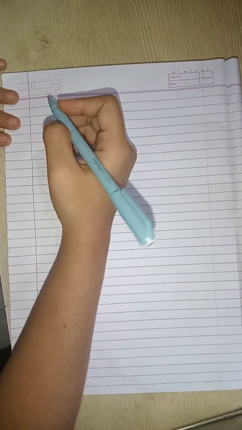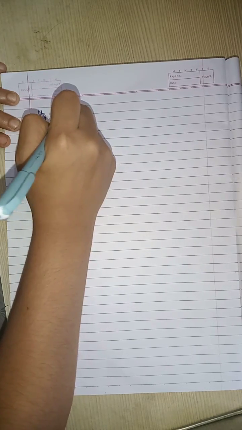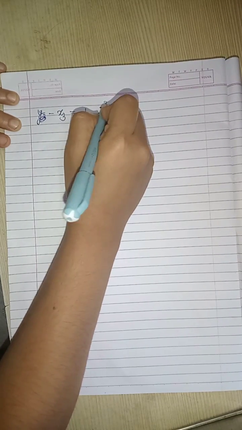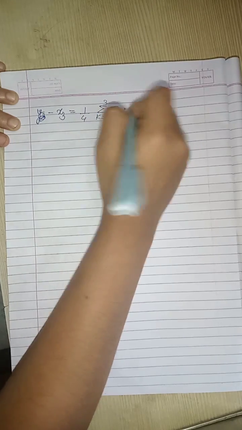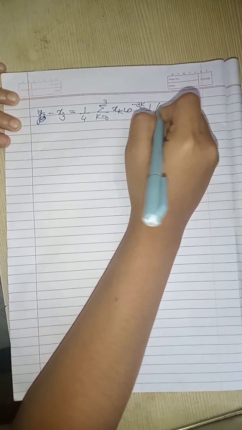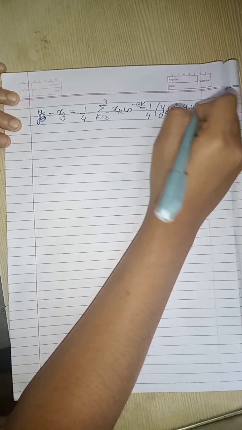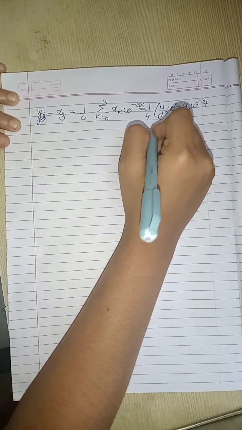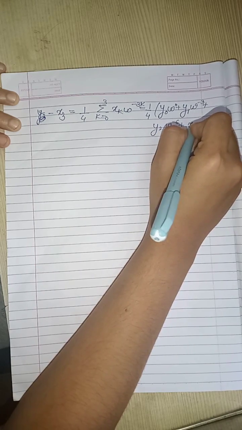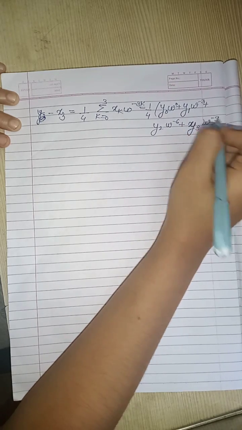The last one, that is x3. So to find x3, 1 by 4 summation k goes from 0 to 3 yk omega raised to minus 3k, which is equal to 1 by 4 into y0 omega raised to 0 plus y1 omega raised to minus 3 plus y2 omega raised to minus 6 plus y3 omega raised to minus 9.